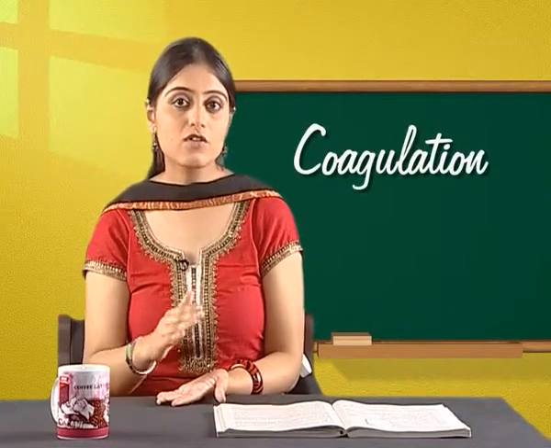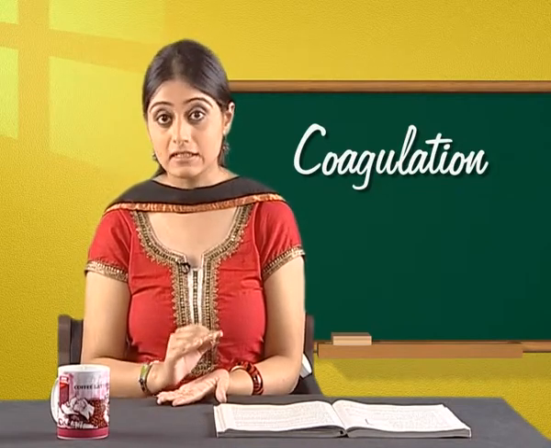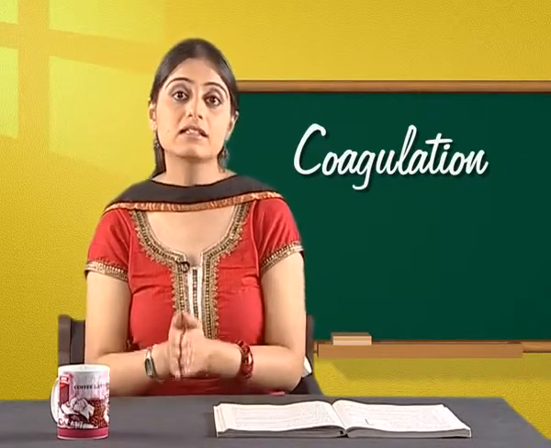The coagulation of colloidal solution can be achieved by the addition of an electrolyte. It is to be noted that a small amount of electrolyte is necessary for the stability of a sol because the ions of the electrolyte get absorbed on colloidal particles and impart them some charge.